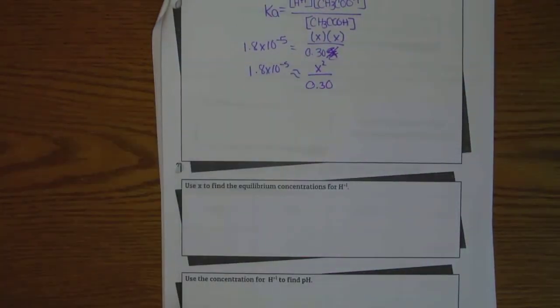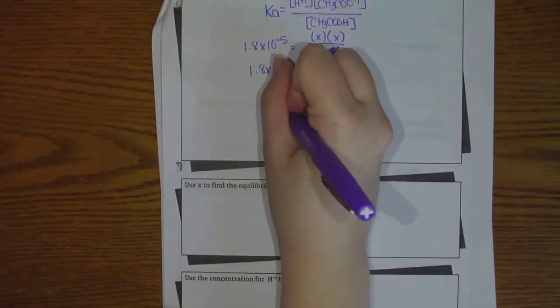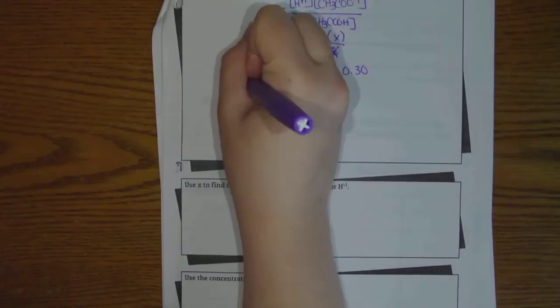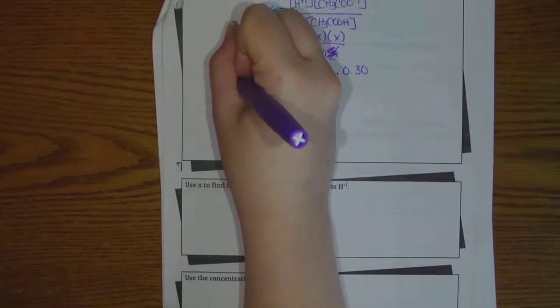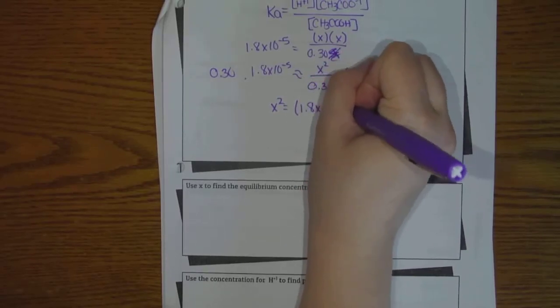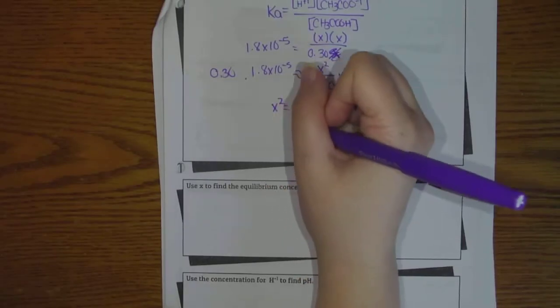Make that disappear. Okay? So then all I've got to do is take x squared is equal to, I'm going to multiply by 0.30 on both sides. So that should give me 1.8 times 10 to the negative 5th times 0.30. Okay?